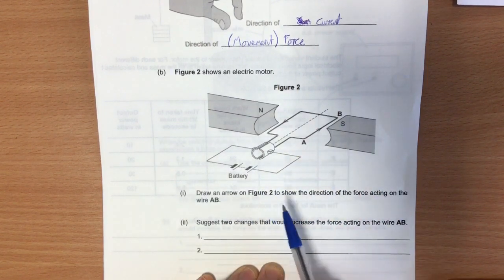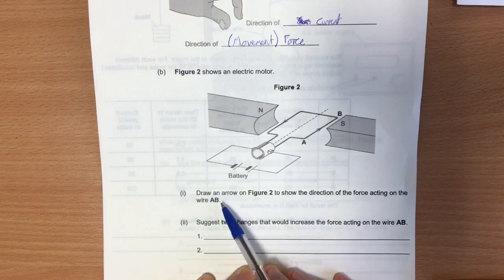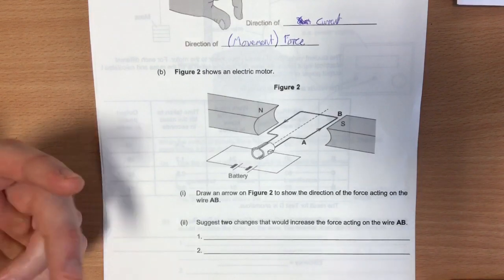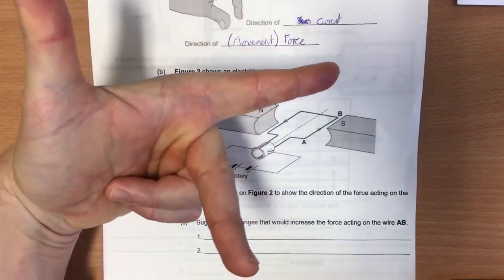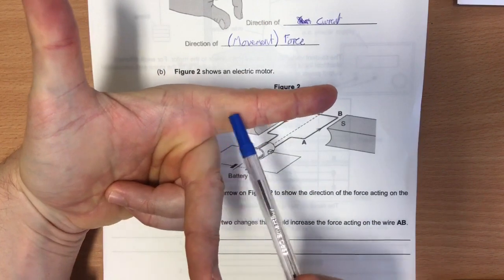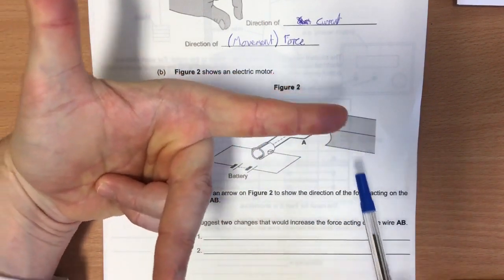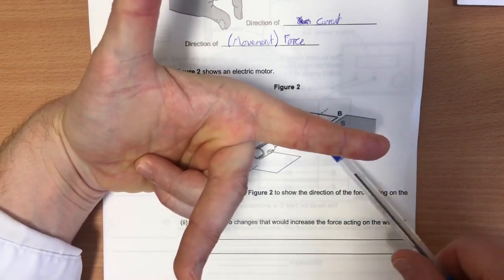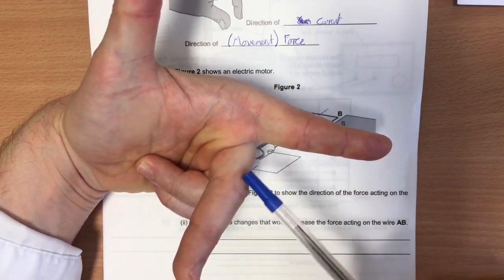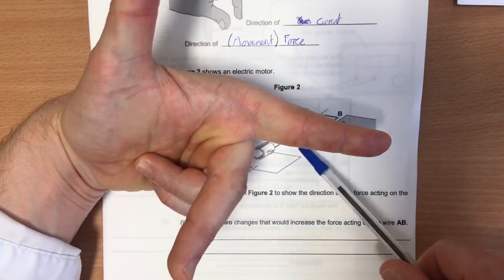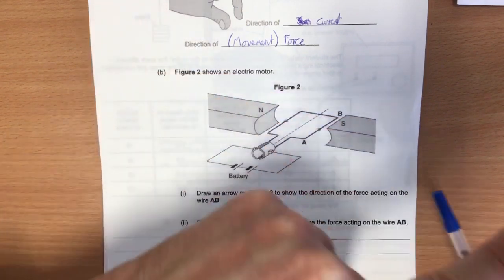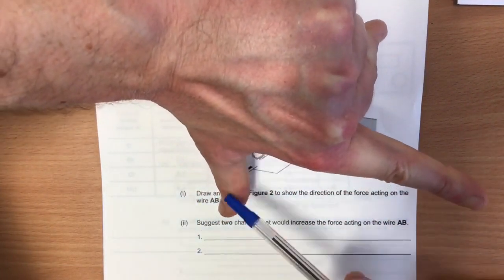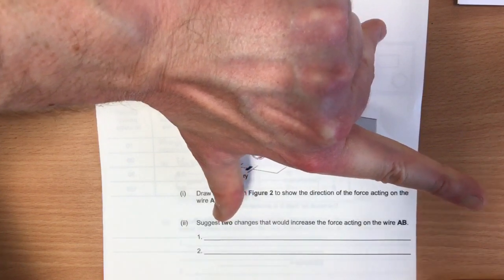Draw an arrow on figure 2 to show the direction of the force acting on the wire AB. So now we've got to use Fleming's left-hand rule. So we take our left hand, we are going to point our forefinger in the direction of the magnetic field. So that's coming across the page. The current is going off into the page. So I need to turn my hand around so that my second finger is pointing the same direction as that wire there. So we're going to flip my hand round like that. And you can see my thumb is now pointing downwards.